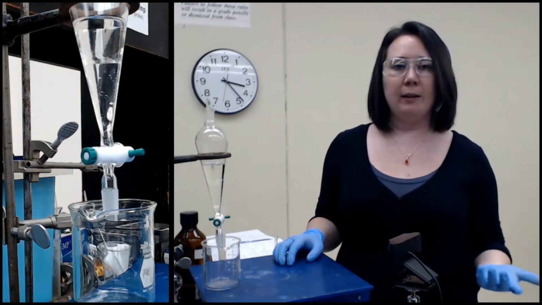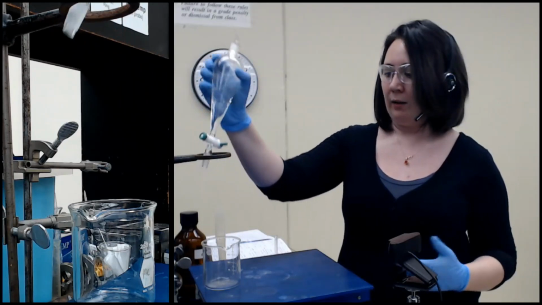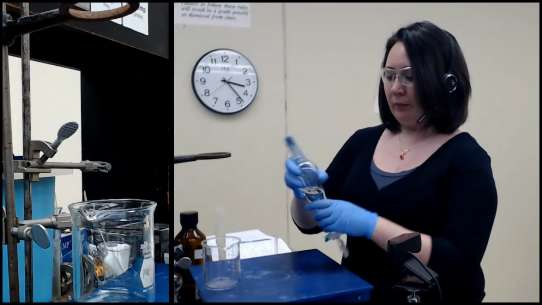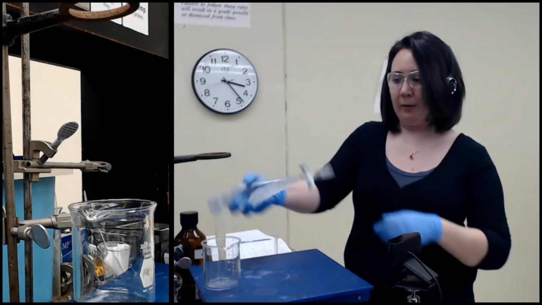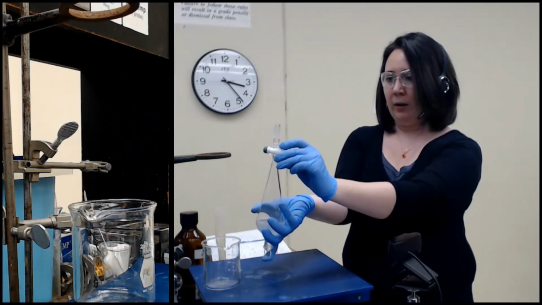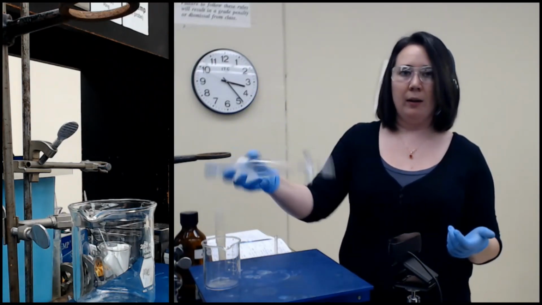If we had used something like dichloromethane, for instance, it would sit on the bottom because its density is about 1.3. Again, water is still 1. Now, I didn't add just pure water to this. I did a 5% sodium bicarbonate solution. But for the purposes of the extraction, we're going to go ahead and presume a density of 1.